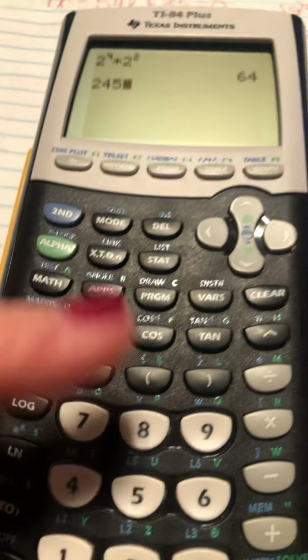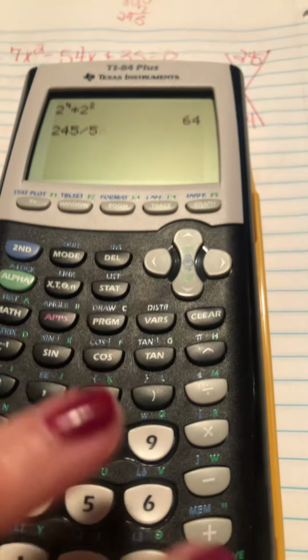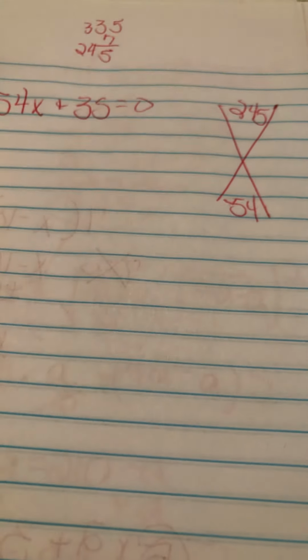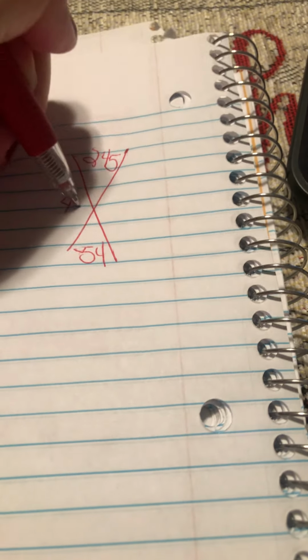Okay, so we're going to say 245, and I'm just going to play around with that and divide that by 5, enter, and that's 49. And so here we would say, okay, they're both going to be the same, so we really want a sum of 54, so 49 and 5 are what we're going to use, 49 and 5.